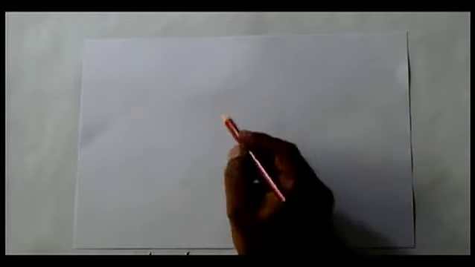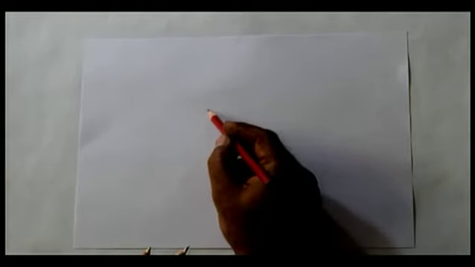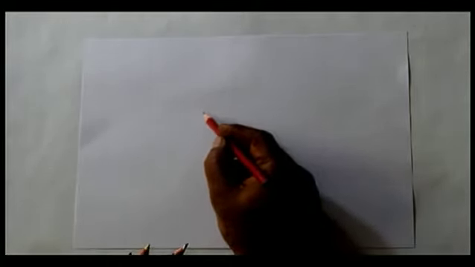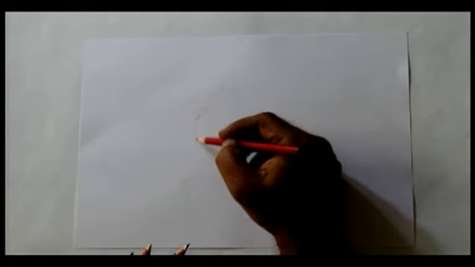Now, I'll show you how to add tones on an apple. First, I draw the shape with a red colored pencil. Otherwise, you can use a graphite pencil.